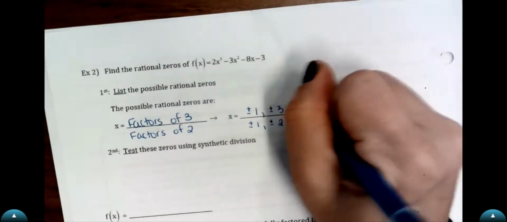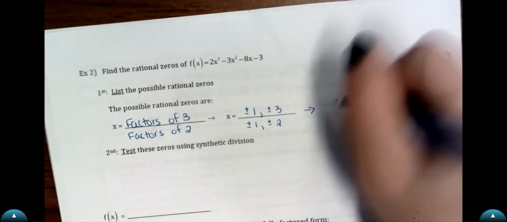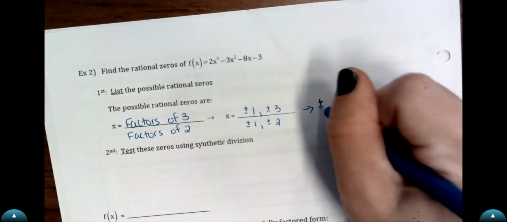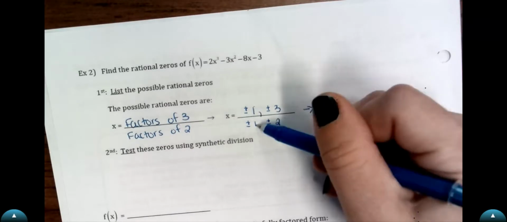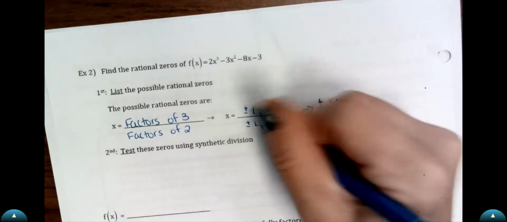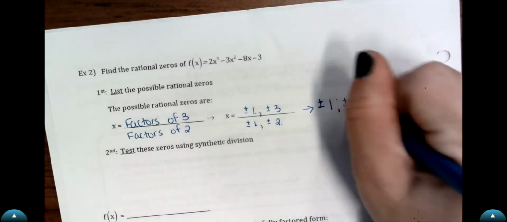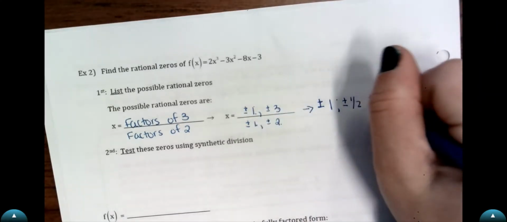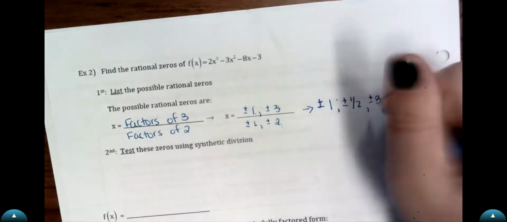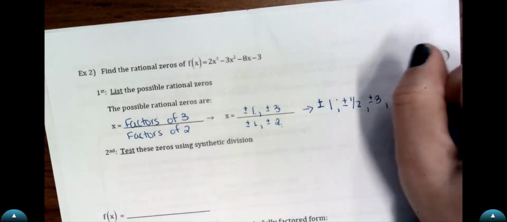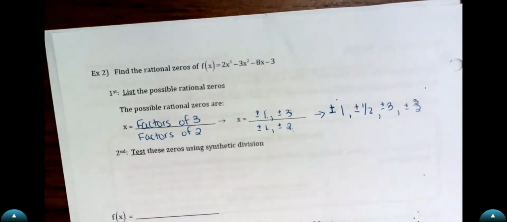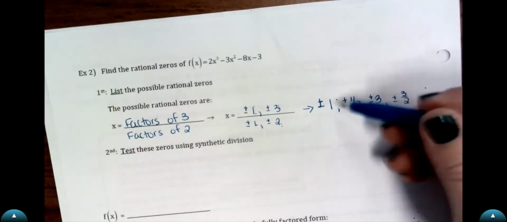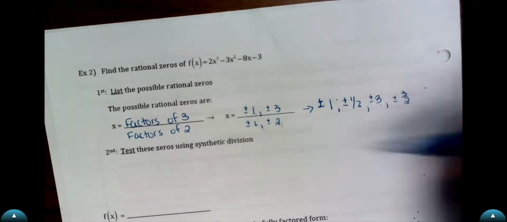So what that means is I can have, and this is where you have to do a lot of careful tracking of what you're working with. So 1 over 1 is 1. 1 over 2 is a half. 3 over 1 is 3. 3 over 2 is 3 halves. And you can list them whichever order you want. You could keep them in actual numerical order. So a half, 1, 1.5, 3, or you could just list them in whatever order you work through.